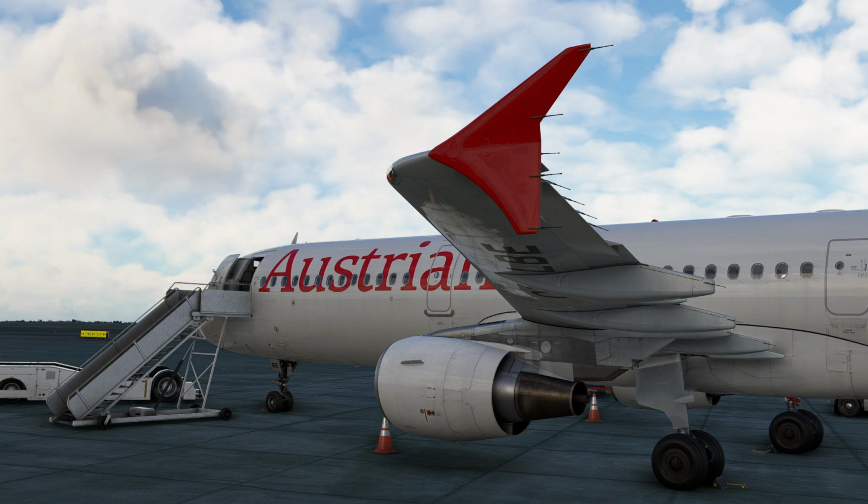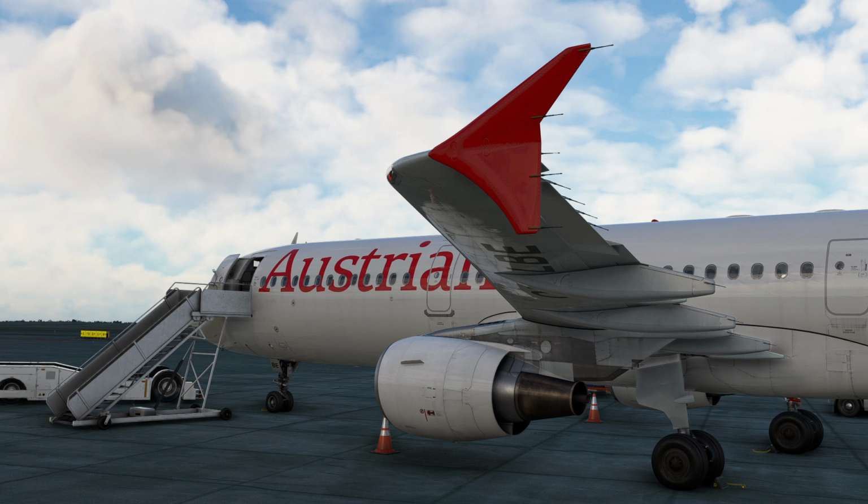Actually, the Electronic Centralized Aircraft Monitoring System, better known as ECAM, is one of the most iconic and advanced features of the Airbus A320 family on the flight deck.